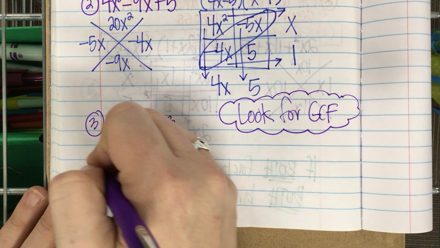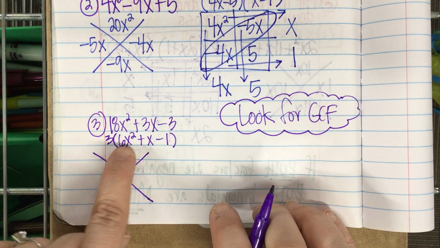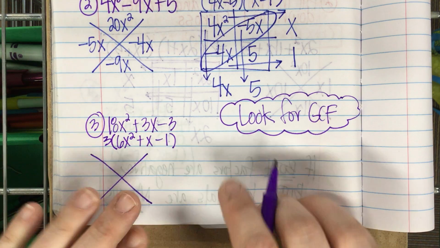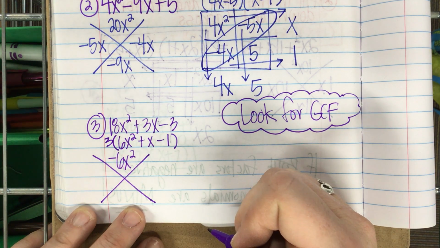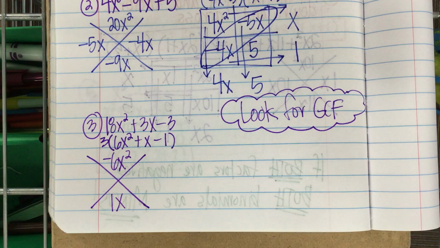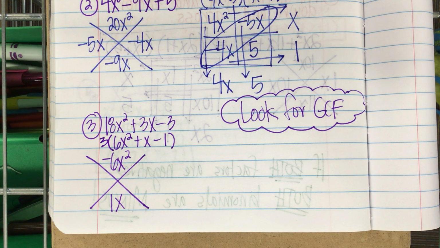Factors of A times C that have a sum of B. What is A times C? Negative 6x squared. What is B? 1x. What times what equals negative 6x squared? What times what equals negative 6, but has a sum of 1? I know that I'm multiplying to get a negative value. When you multiply to get a negative value, there's only one way to get a negative value. That is a positive times a negative. So what combination of numbers multiply together make negative 6, but when you add them together, make positive 1? What times what makes negative 6?